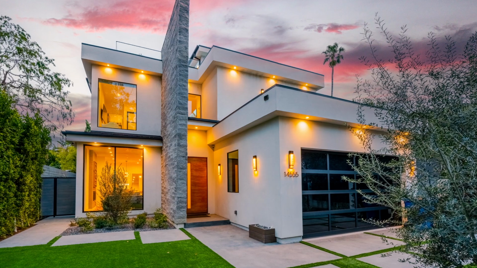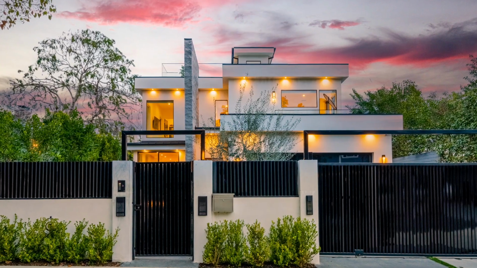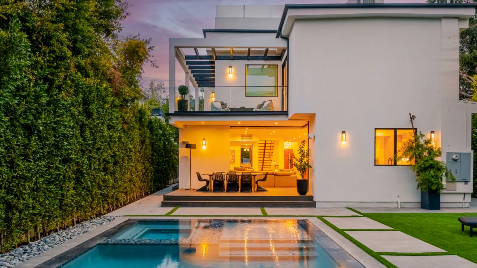What's going on? My name is Cole Connor. Today we're going to talk all about luxury real estate, Twilight photography, and I'm going to give you a free preset of how I edit my Twilight photos in Lightroom, so you can edit your Twilight photos better.